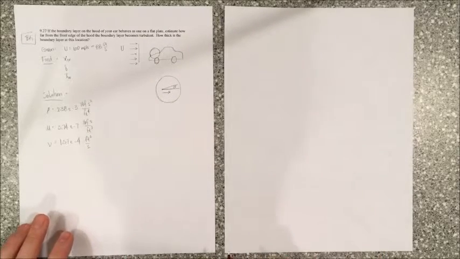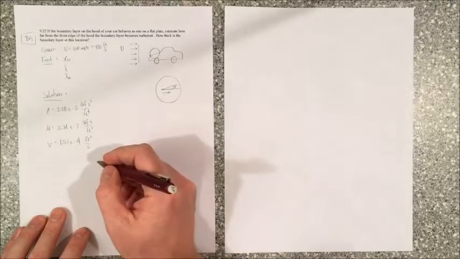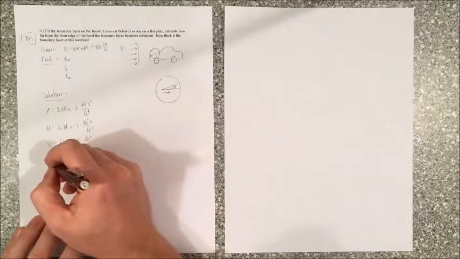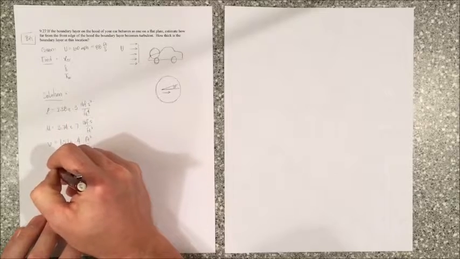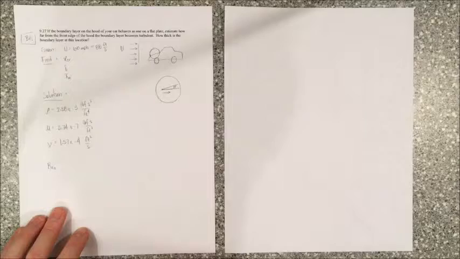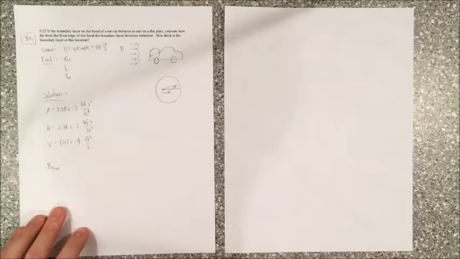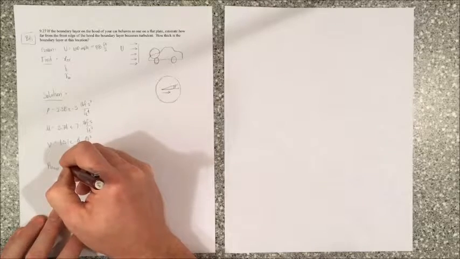Okay, so the first thing that we're going to try to find is the critical length. And the relationship for that is simply the definition of the Reynolds number with respect to x, where x is the characteristic length, and specifically the critical length.